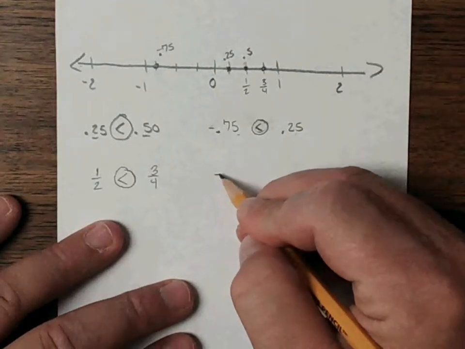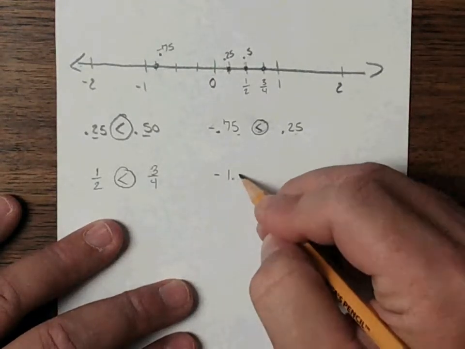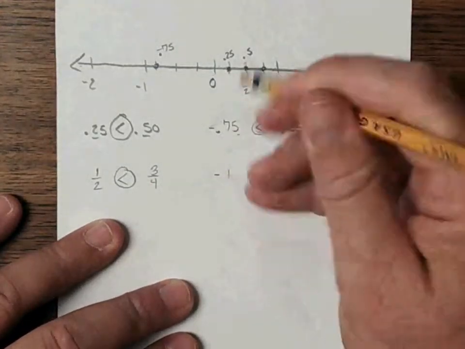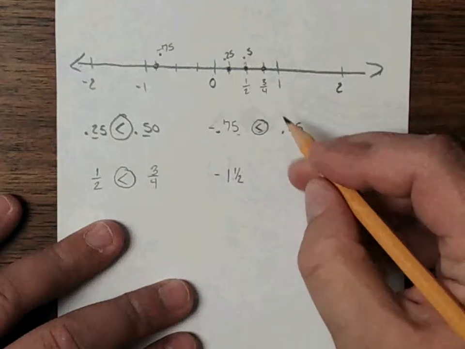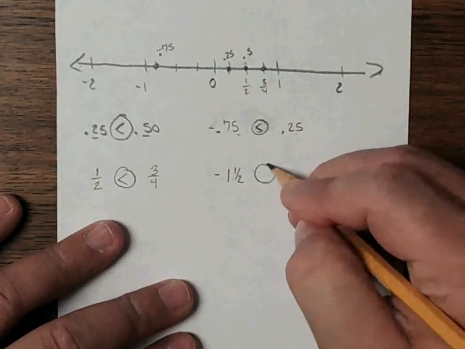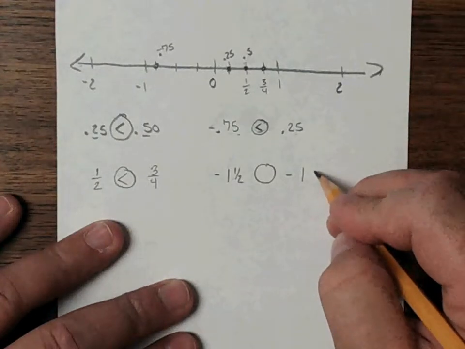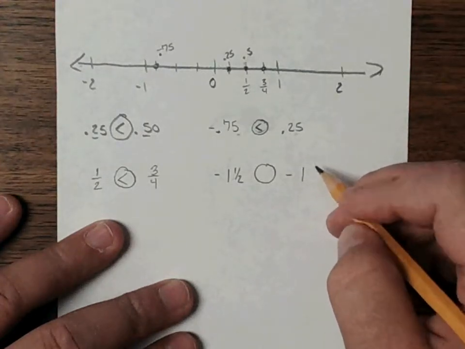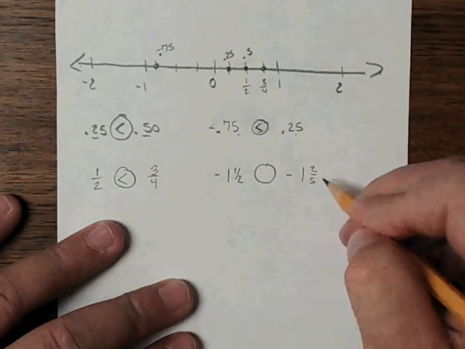Let's try negative 1. Oh, I don't want to use that. I'll use a fraction. Negative 1.5 and negative 1 2/5.